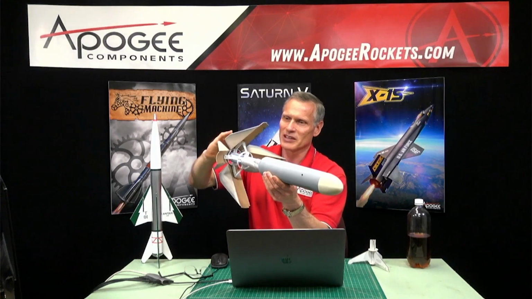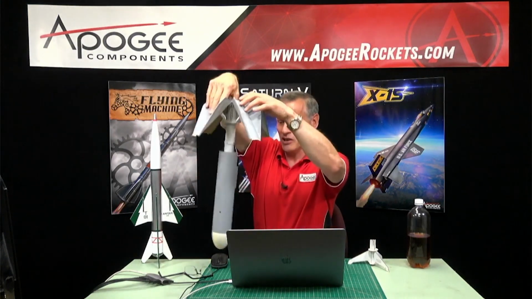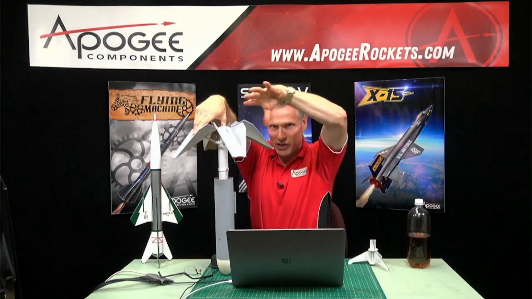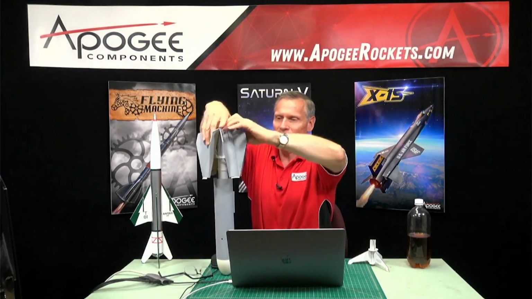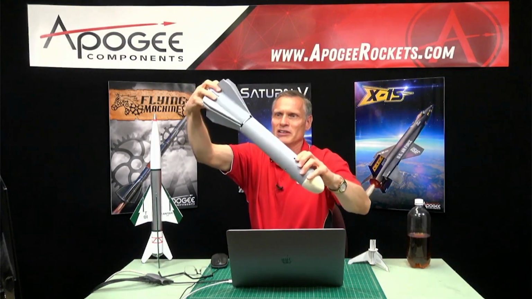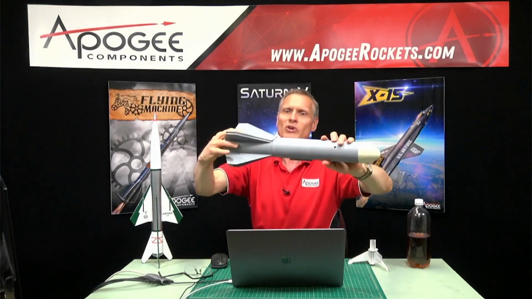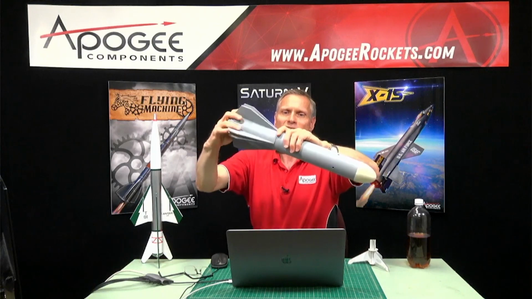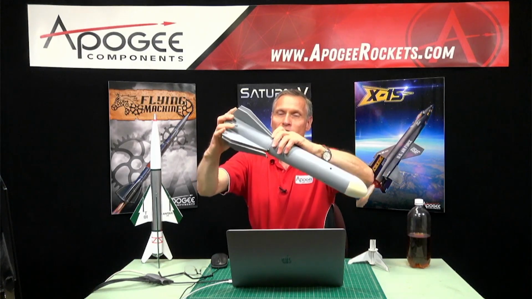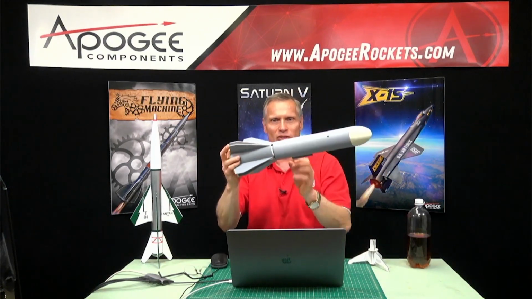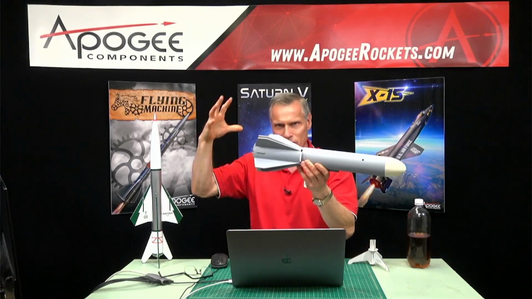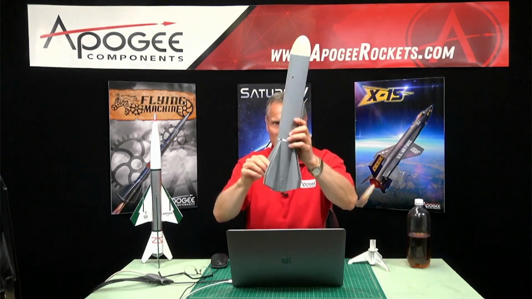And to make it go back down, I've got to push the outsides together. And then it slides back together like that. Oops, I don't have one of them in. Unfortunately, you can't model this in RockSim as a recovery device, but you can model it on the way up.